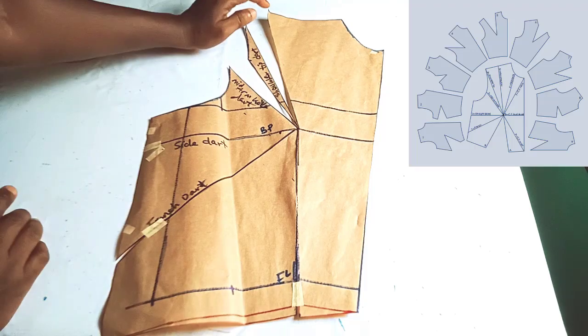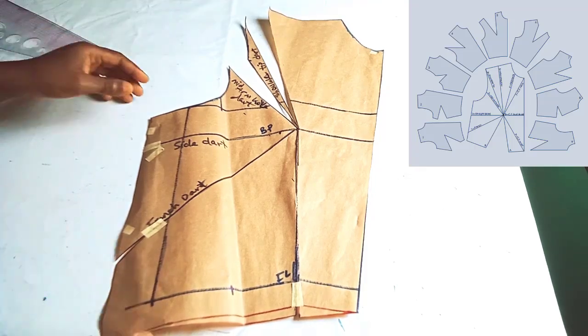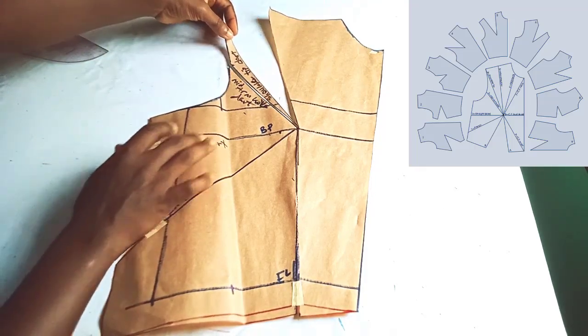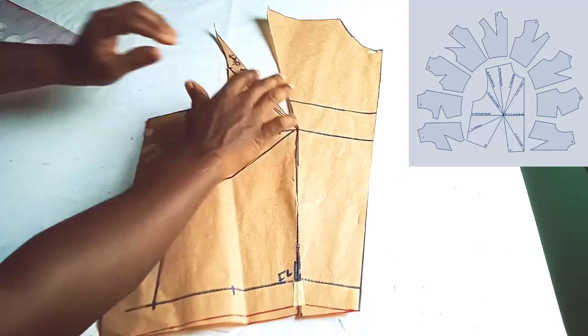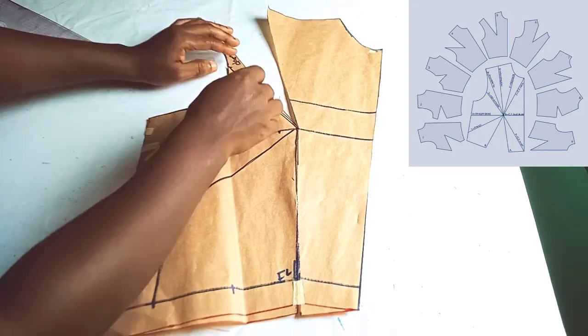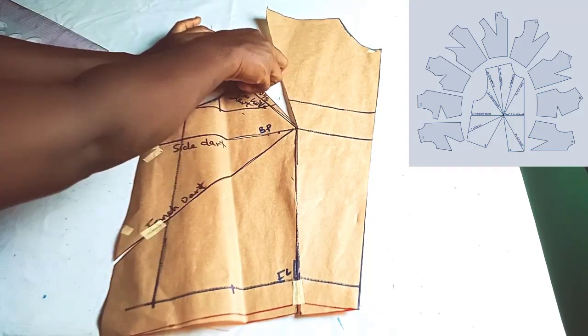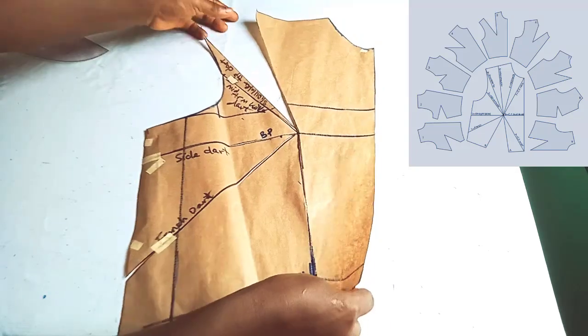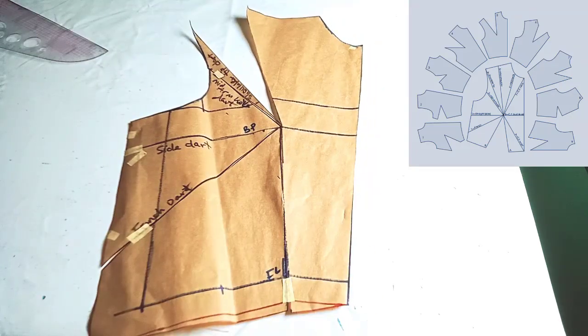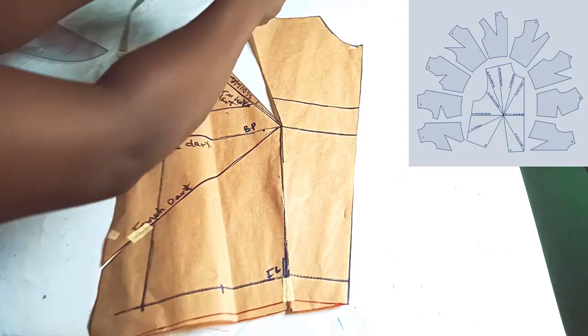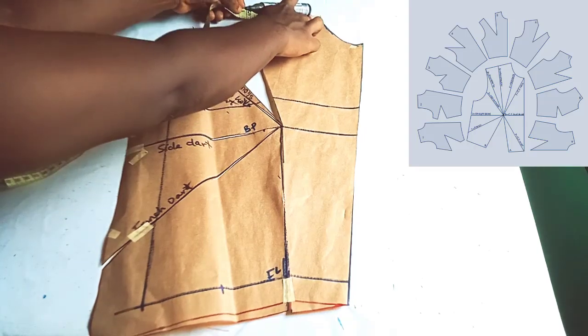So to get mid shoulder dart, this is what to do. You just have to close it. Close here. You mark the mid shoulder. Take the measurement first.